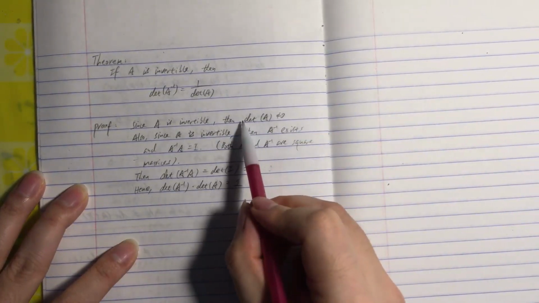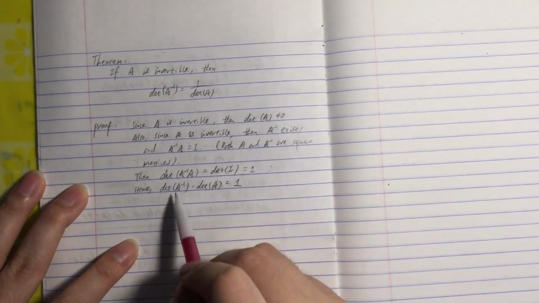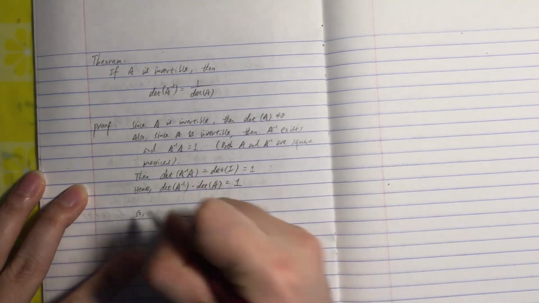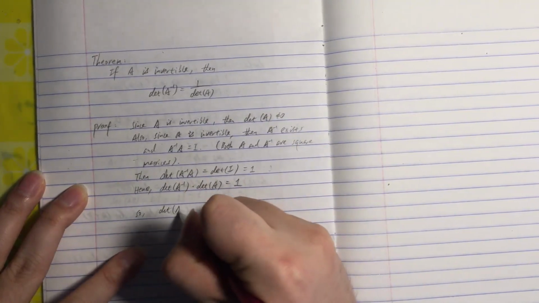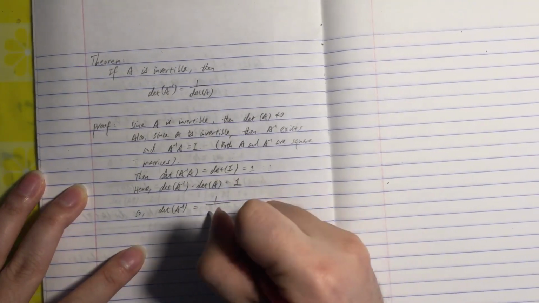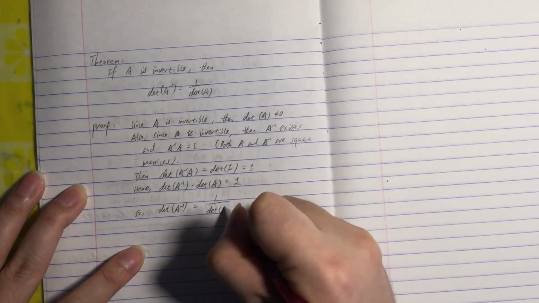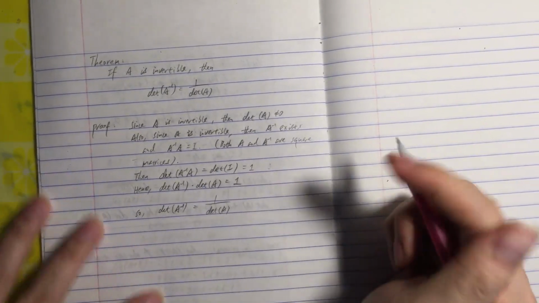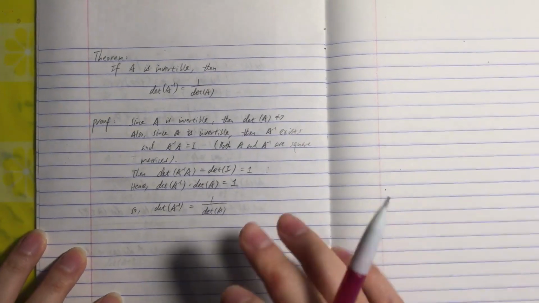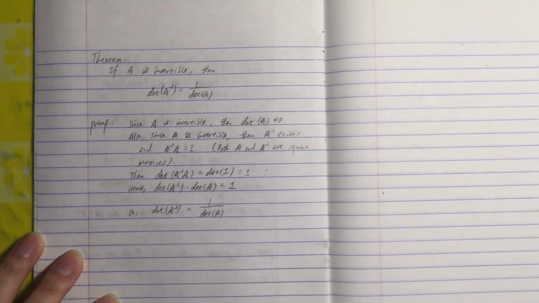Then, since the determinant of A is not 0, I can divide both sides of the equation by a non-zero constant. So the determinant of the inverse of A is equal to 1 over the determinant of A. That completes the proof of this theorem.